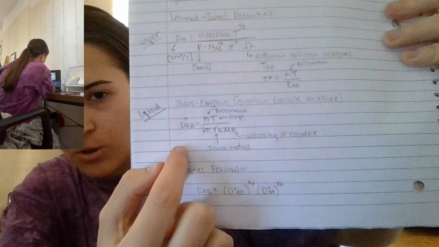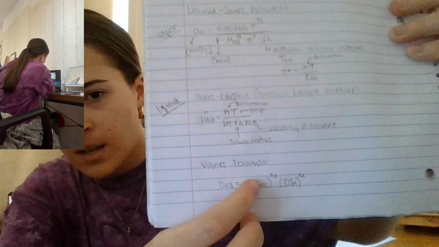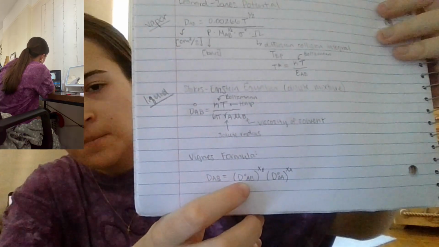So we use the Stokes-Einstein equation here to plug into our Vignier's formula, because we have to use that infinite diffusion coefficient here.